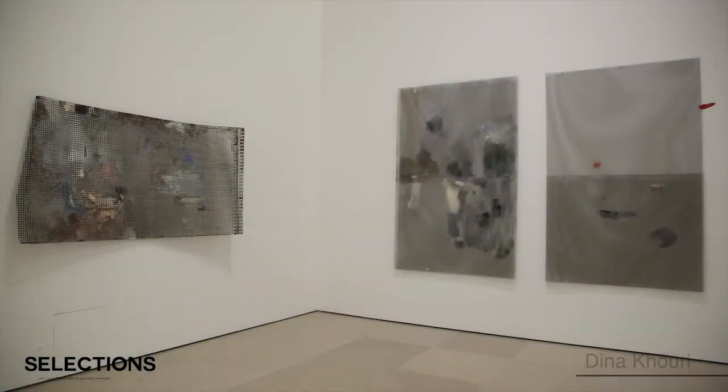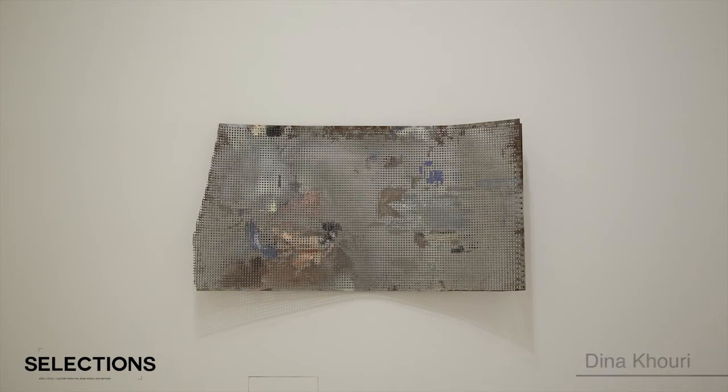In this series of paintings by Dina Khouri, an artist residing in Berlin but who studied at Ashkal Alwan 3 years ago, she renounced the canvas and uses mesh, which is obviously a see-through surface, allowing the paint to kind of penetrate it. For her, this puncturing is also something that captures this idea of loss.